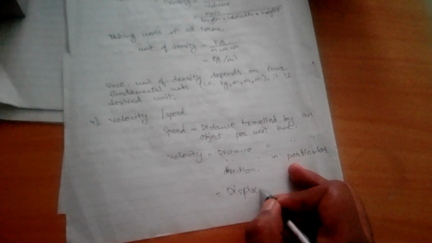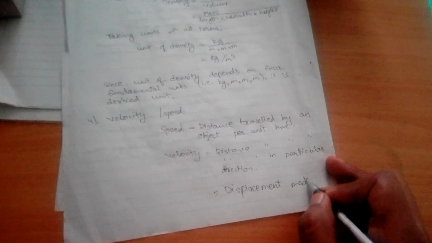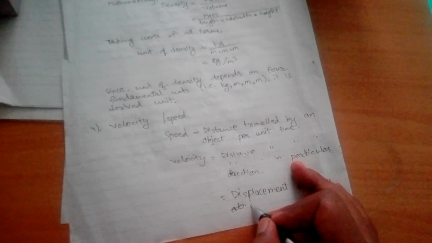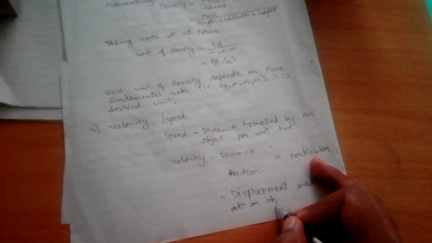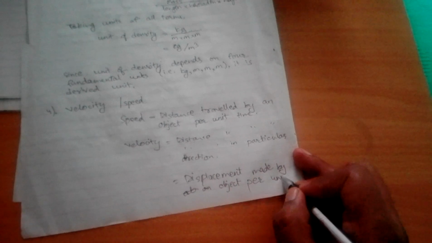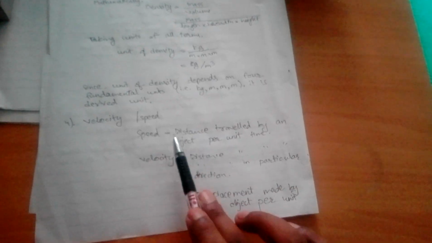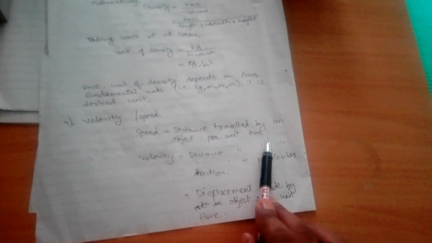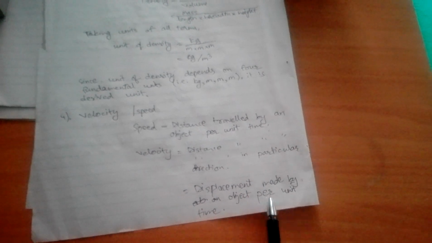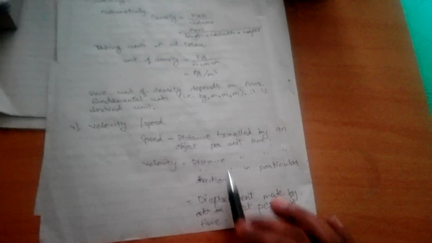So you can say velocity is defined as displacement made by an object per unit time. So speed is defined as distance traveled by an object per unit time, whereas velocity is defined as displacement made by an object per unit time. And distance and displacement both have the same unit.